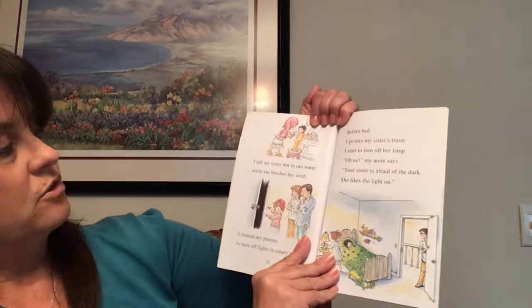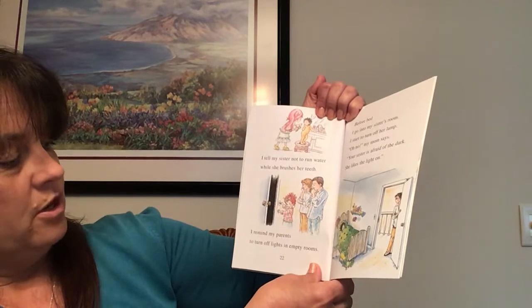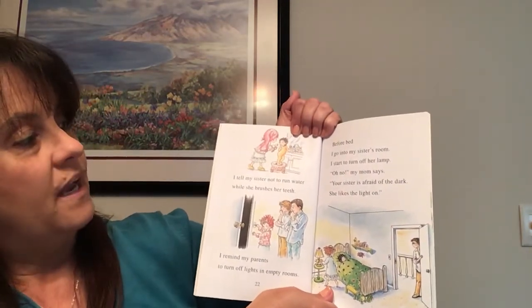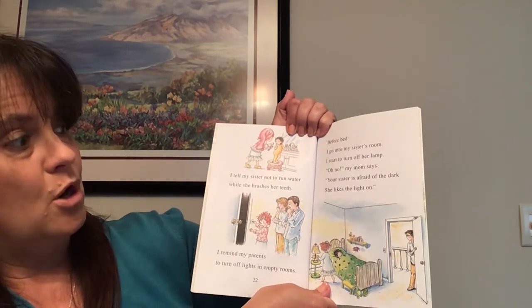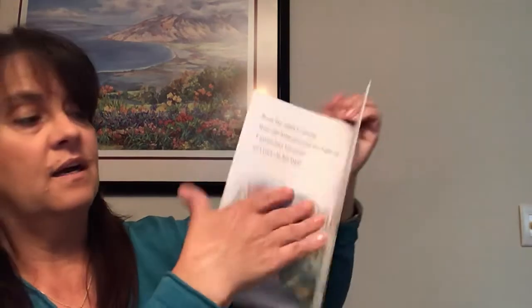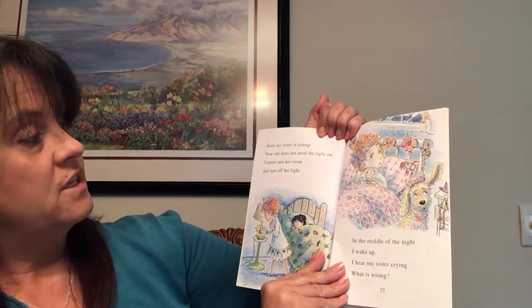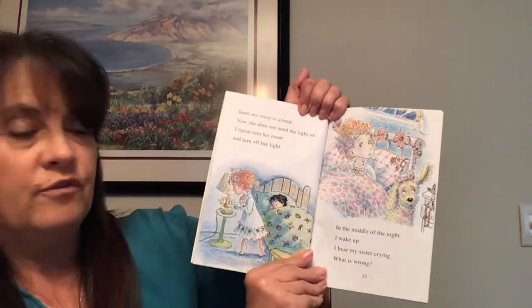I tell my sister not to run water while she brushes her teeth. I remind my parents to turn off the lights in empty rooms. Before bed, I go into my sister's room. I start to turn off her lamp. "Oh no," my mom says, "your sister's afraid of the dark. She likes the light on." Soon my sister is asleep. Now she doesn't need the light on. I tiptoe into her room and turn off her light.